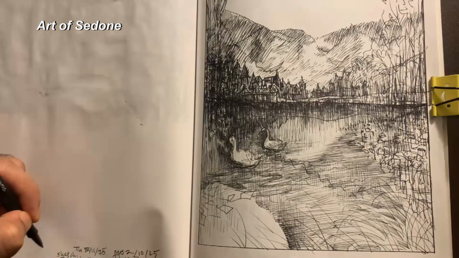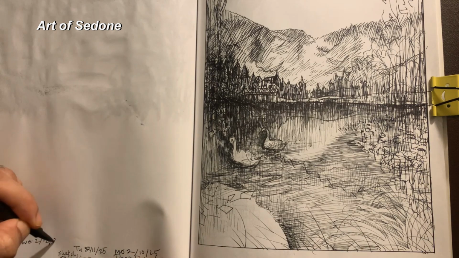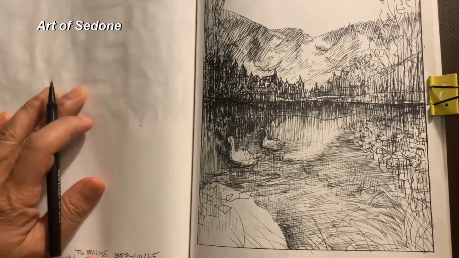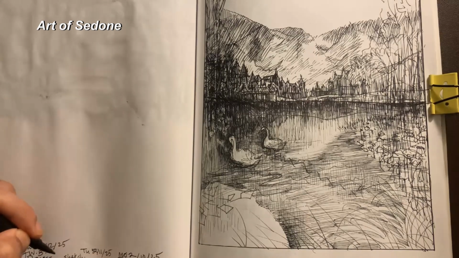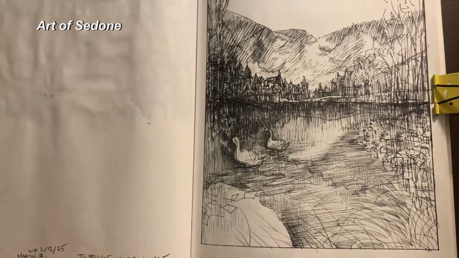It is Wednesday, February 12th, 2025, and today's topic I'm going to call my world building process, and I'll do my best to be methodical about it.